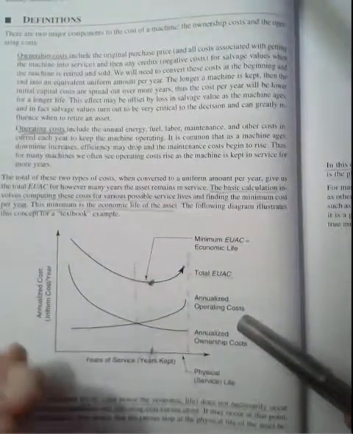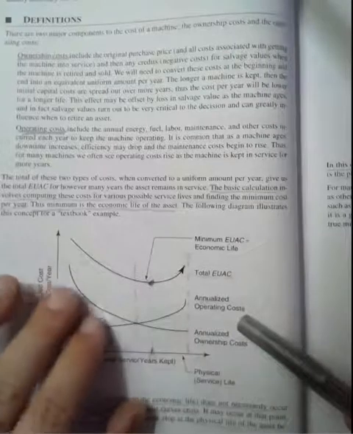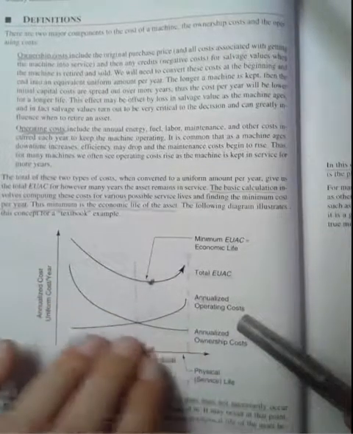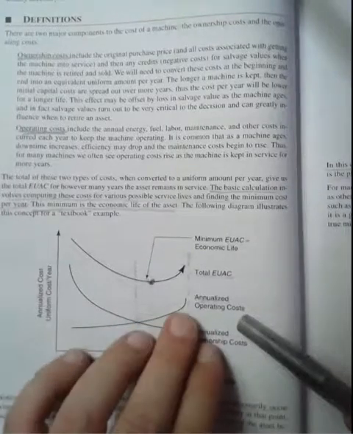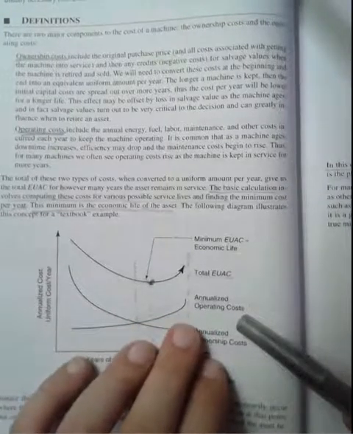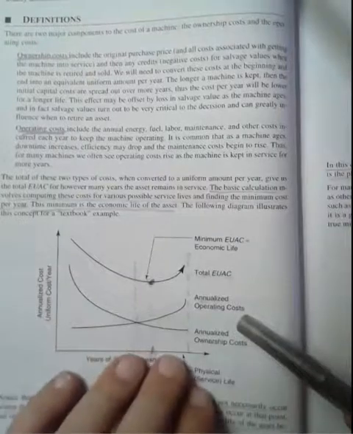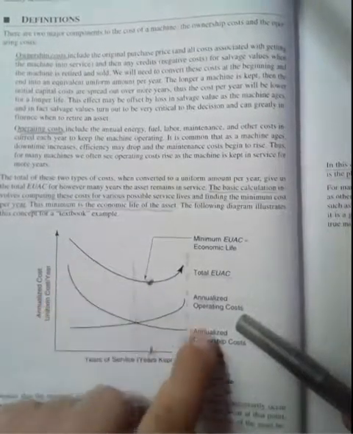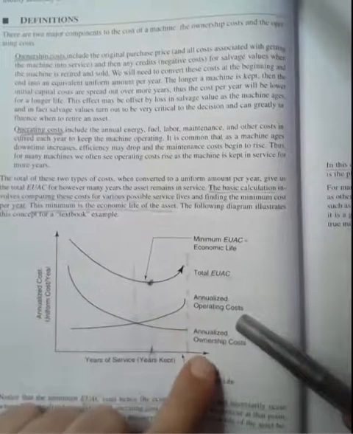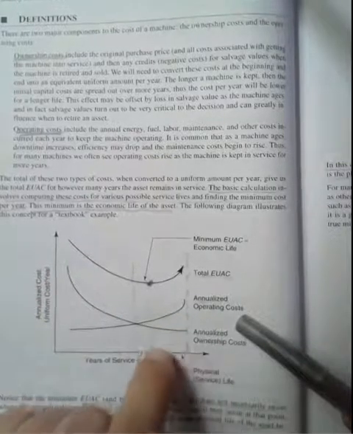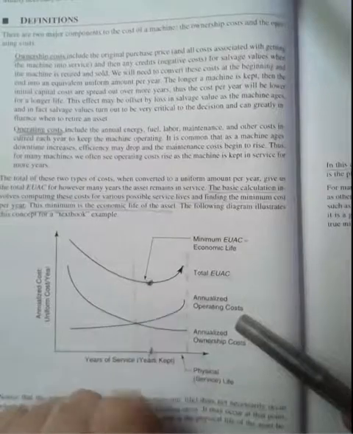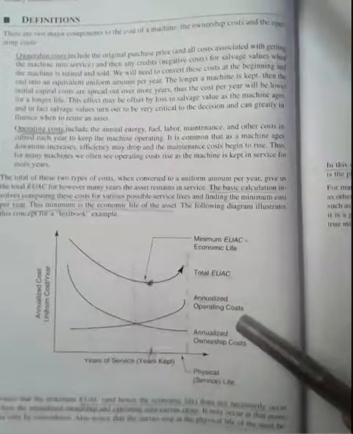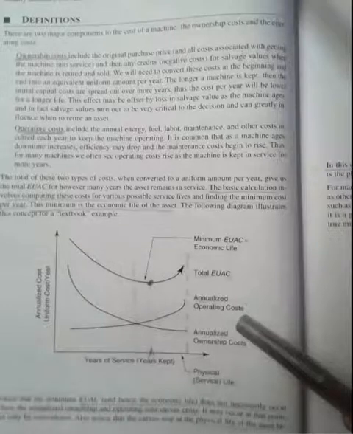Therefore, we have two opposing forces. The ownership costs tend to bring the aggregate costs down, but the maintenance costs tend to make the aggregate costs go up. So given these two patterns, where is the global minimum? Where is the addition of annualized operating costs and annualized ownership costs? Where does it reach a minimum? That's the goal.